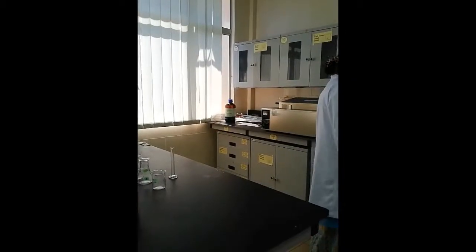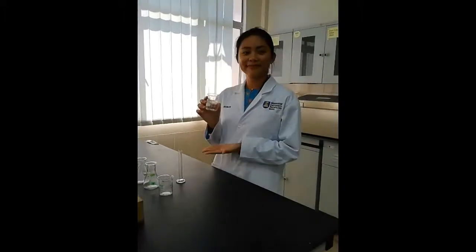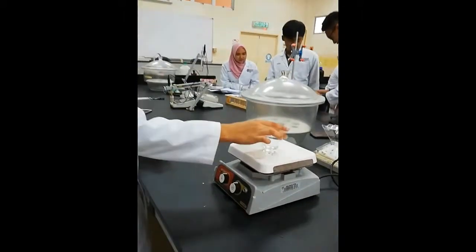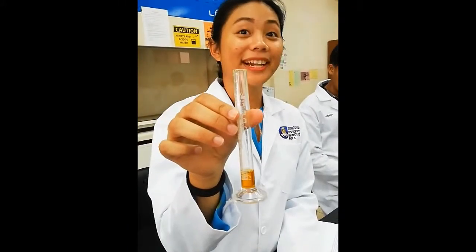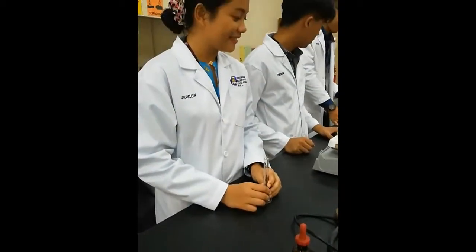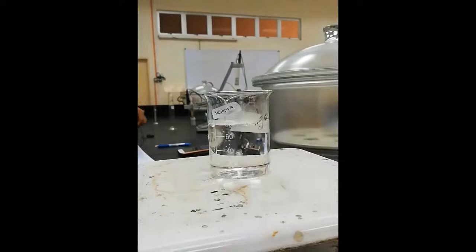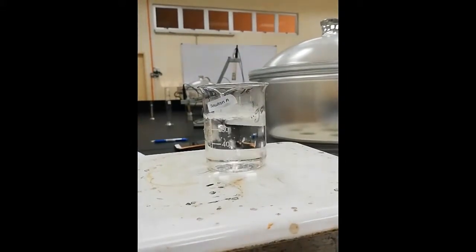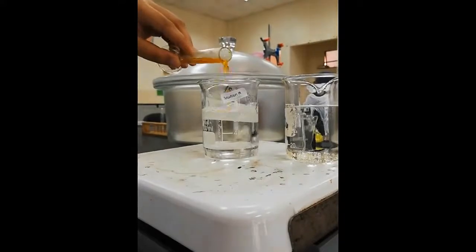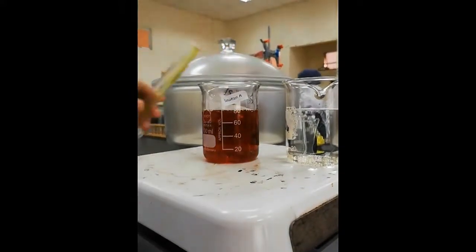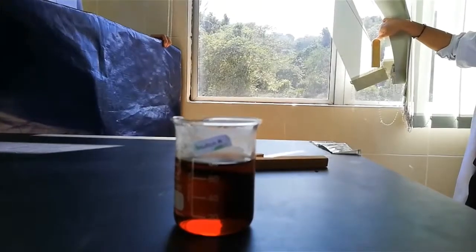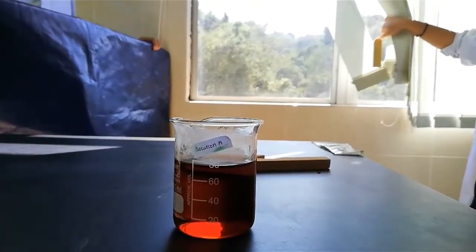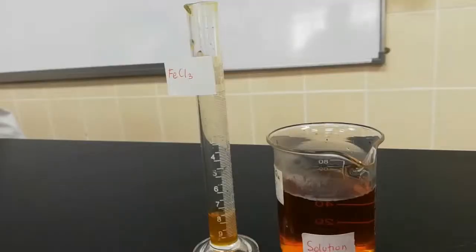For part 1, put 75 ml of distilled water in a beaker and heat to boil. Pour 2 ml of 30% iron trichloride solution into the hot water and observe the appearance of the solution. Label this solution as solution A. Let solution A cool down to room temperature. As you can see, solution A has a darker color than the 30% FeCl3 solution provided.